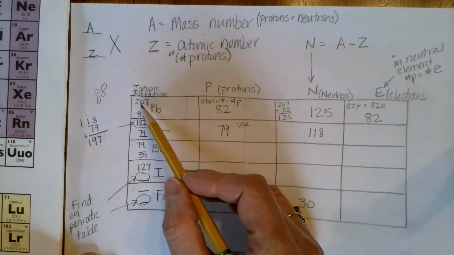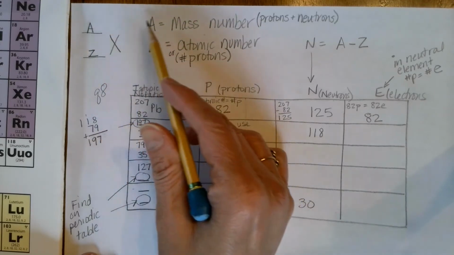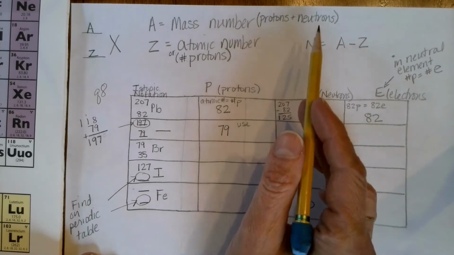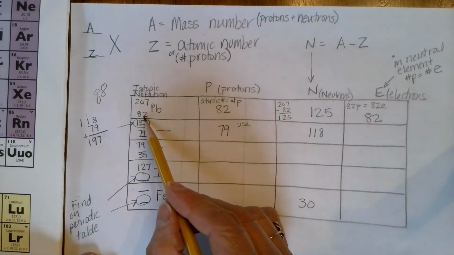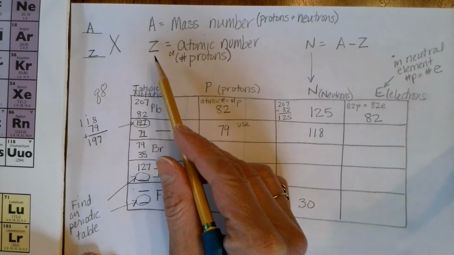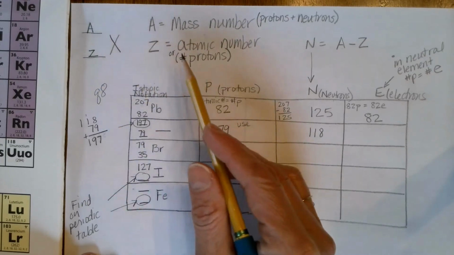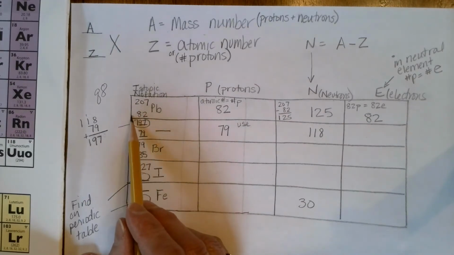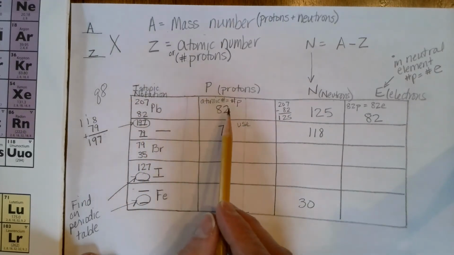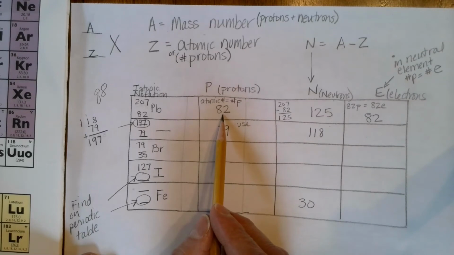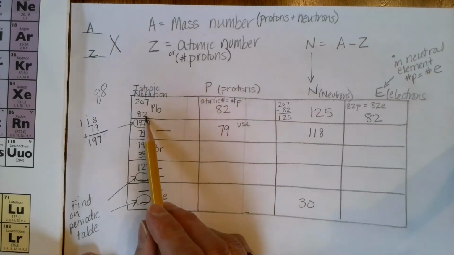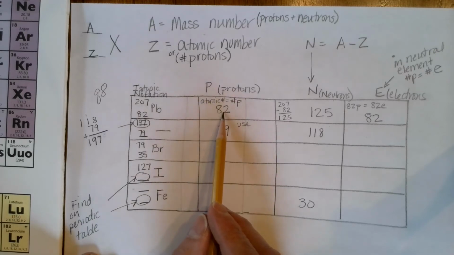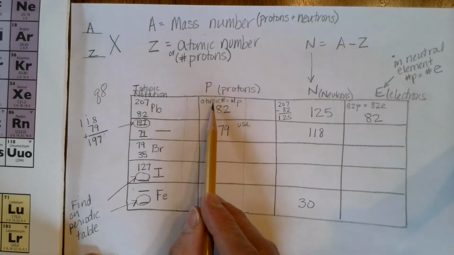It has 207, which remember is the mass number, the protons plus the neutrons. This number down here, Z, is just the number of protons. So what they've done is taken this 82 and put it here on the chart, because this atomic number is the same thing as the number of protons that that element has.